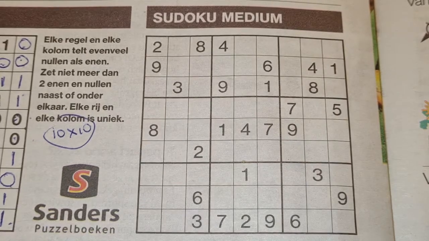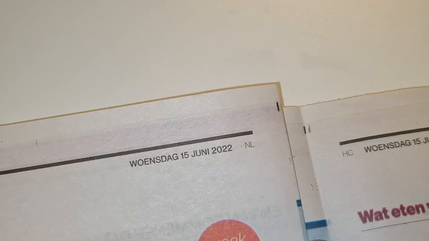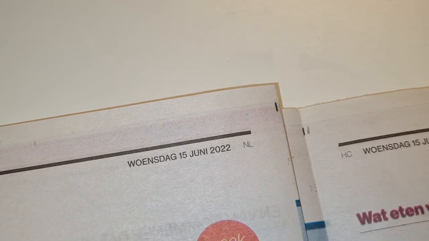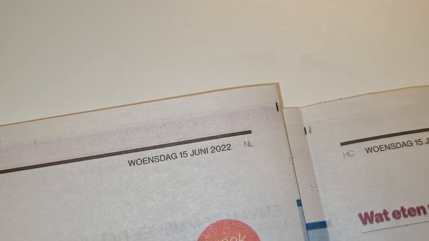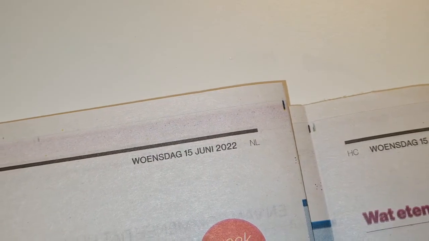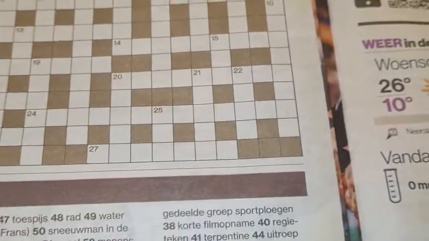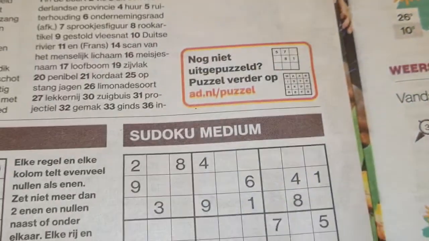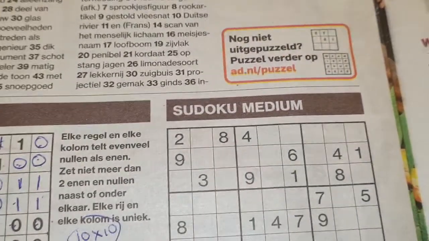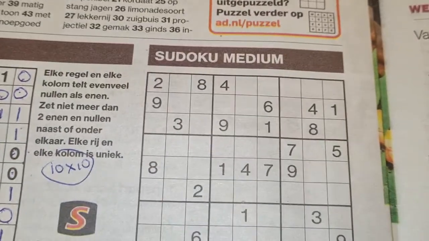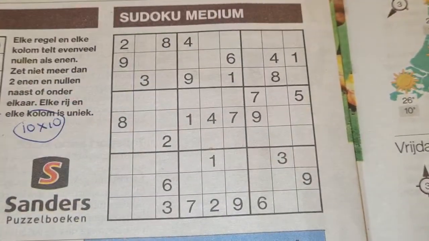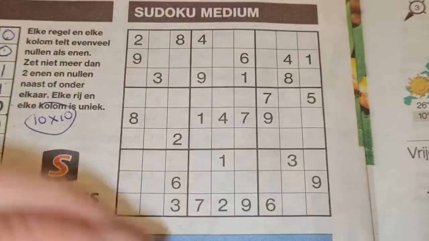Puzzle in is a Sudoku medium in today's newspaper on Wednesday. Yes, it's Wednesday, June the 15th, 2022. And news of today, well, it's war day number 112, 112 days in war in Ukraine. So that's the news of today.